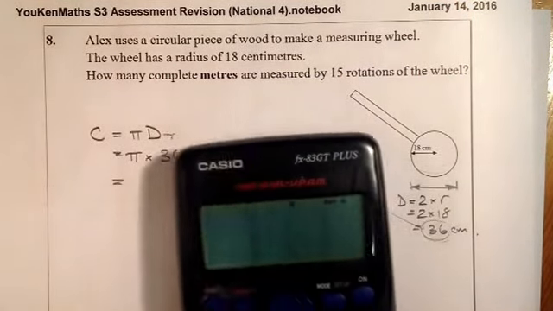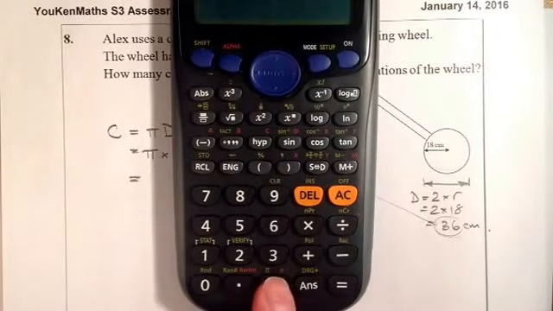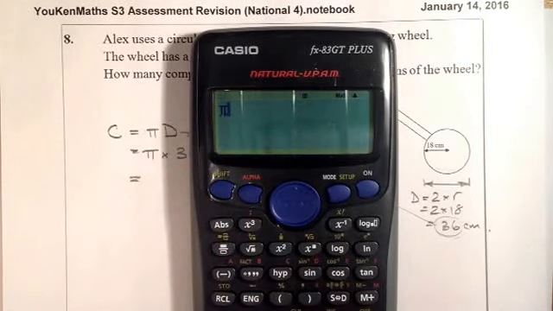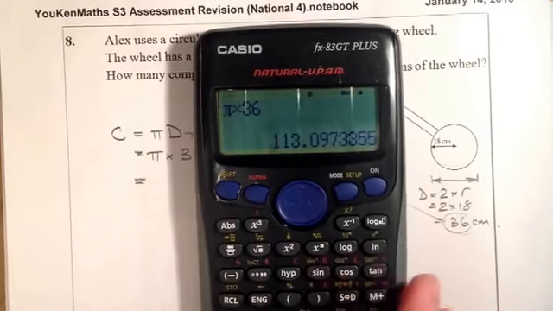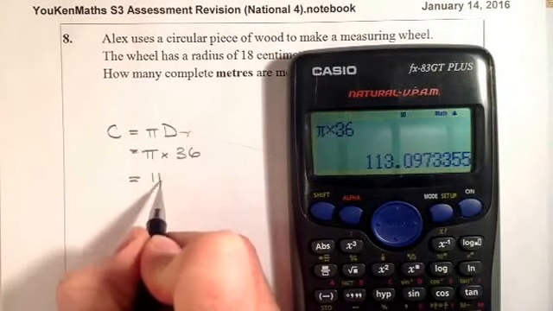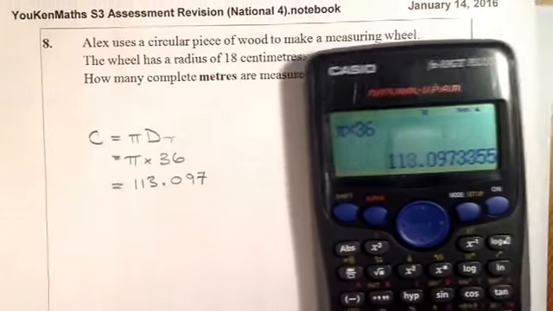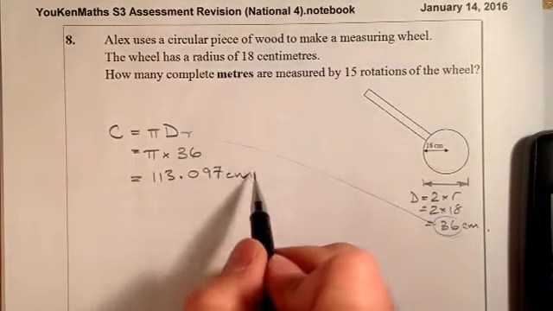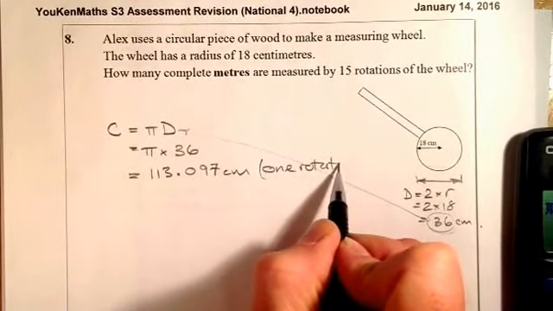Onto my calculator again. So a pi button, remember, down the bottom down here in gold. So I'm going to go shift and then the pi button, pi appears in the screen, times 36, and that equals 36 pi. If I press the SD button, it's 113.097, and that is in centimetres. And remember what that was that I calculated there, that's 1 rotation.